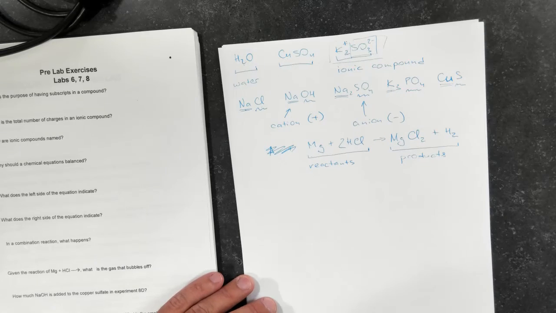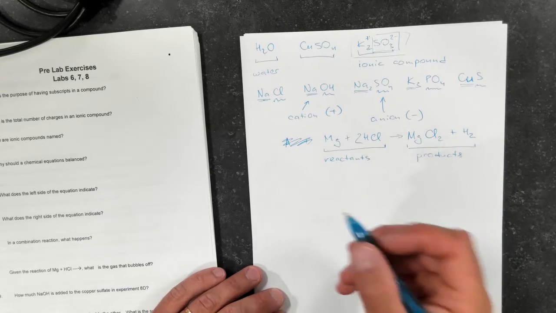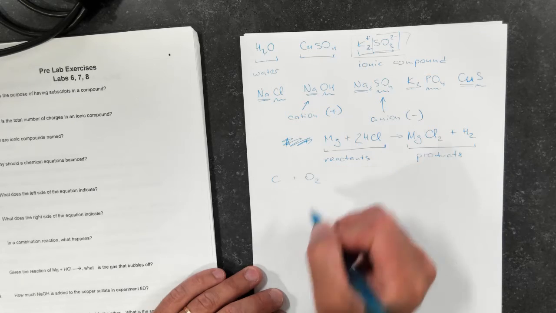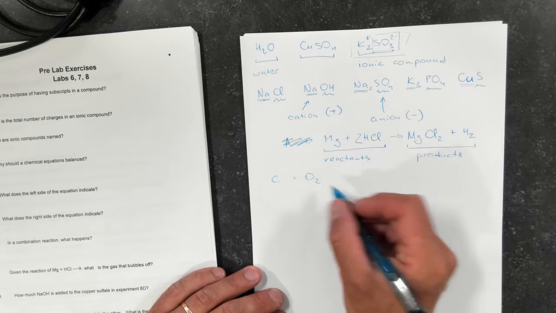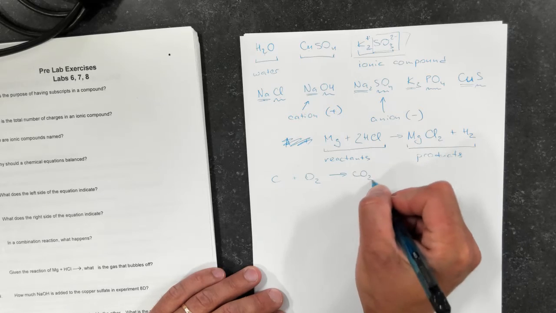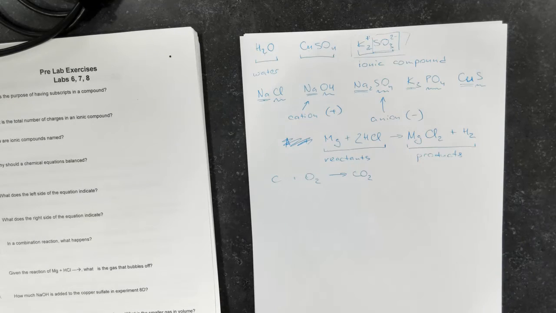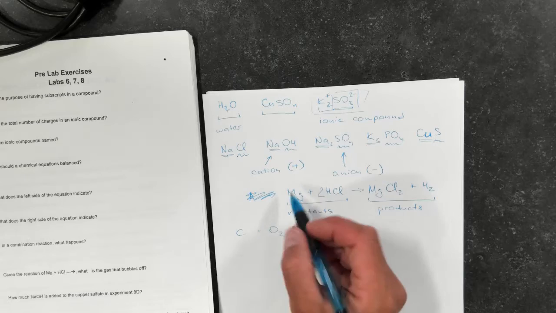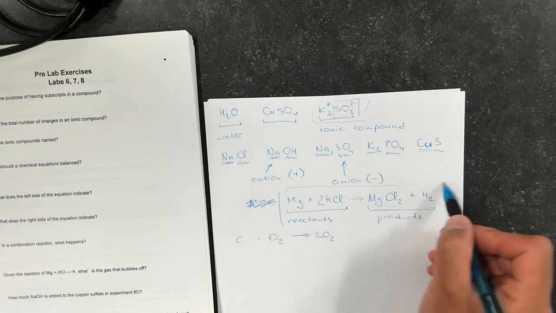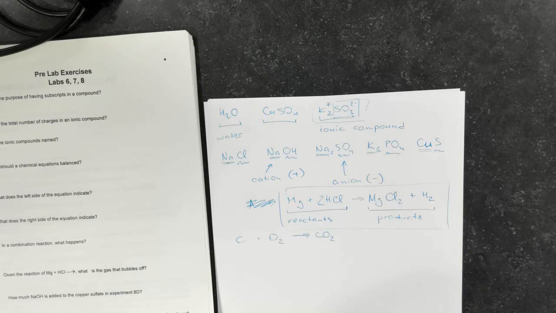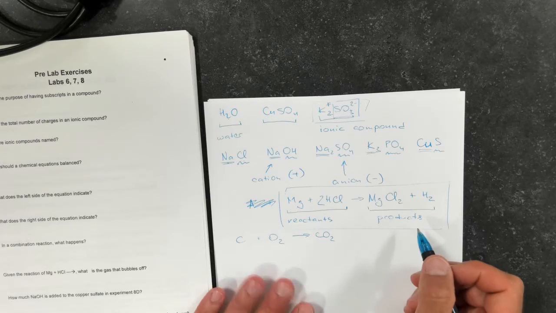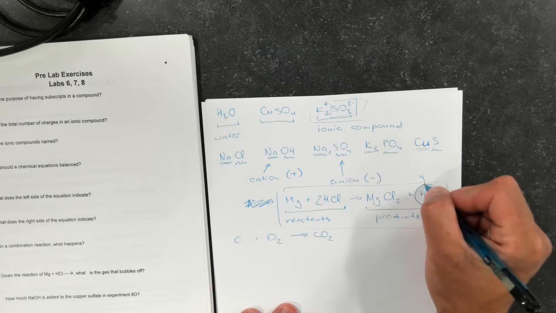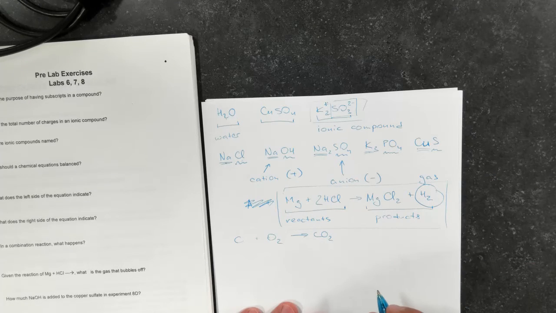Now, the next question is, what happens in a combination reaction? A good example of a combination reaction is burning of carbon, burning of coal, where carbon combines with oxygen, producing CO2. So in a combination reaction, two reagents combine to form a single compound. Question number 8 asks about the reaction between magnesium and hydrochloric acid. And you can see that in this reaction the gas that bubbles off is hydrogen.